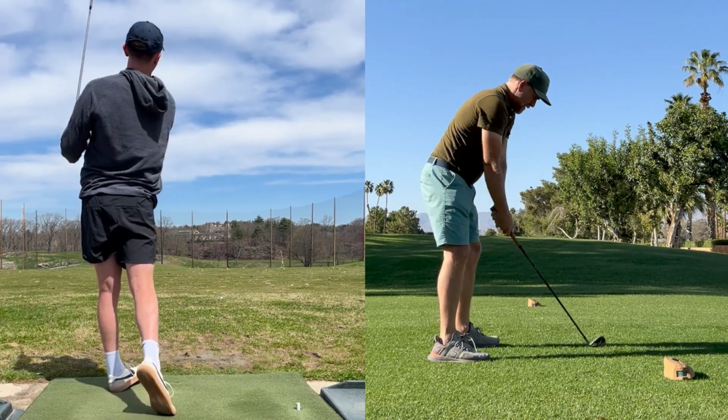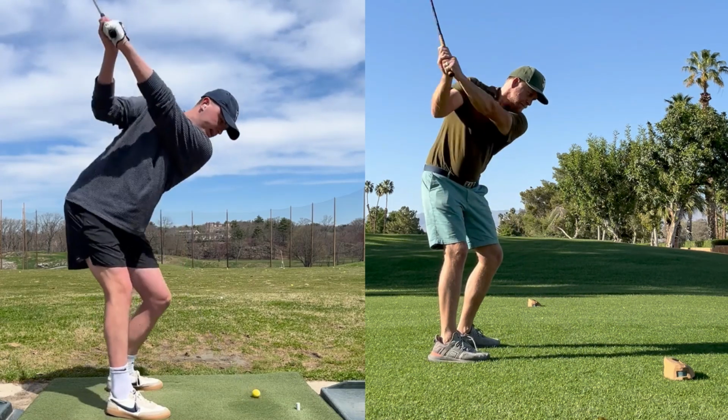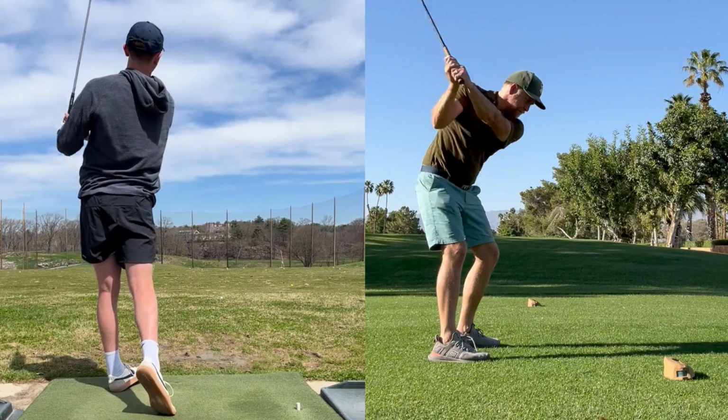So I'd make the adjustments of leaning further back in my heels slightly, and then let my arms hang down naturally, staying more centered and let my natural rotation come through.